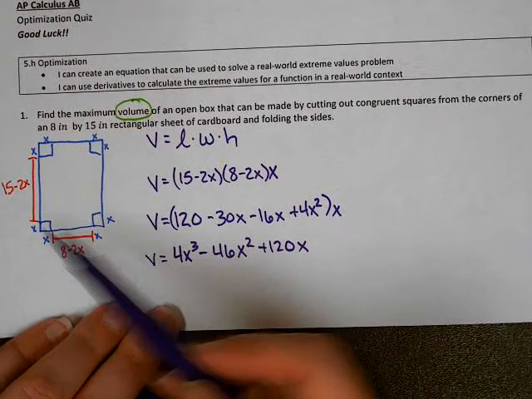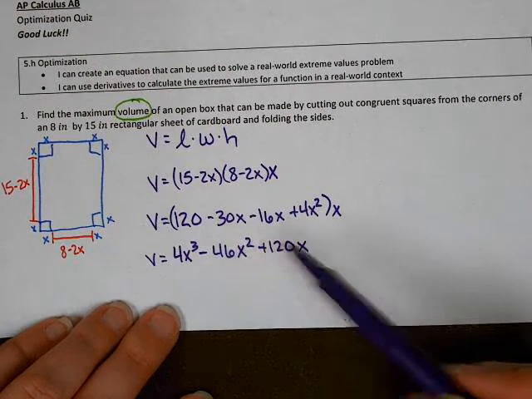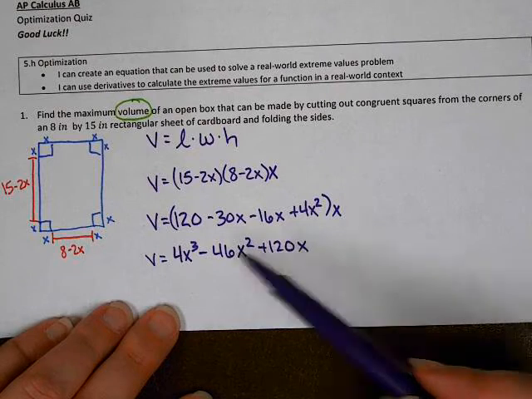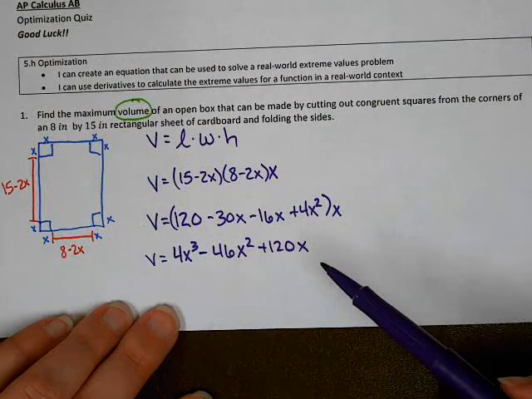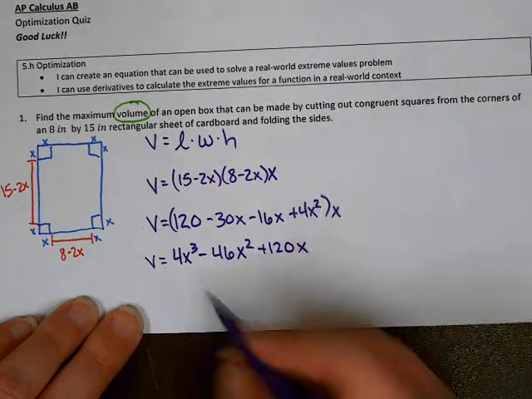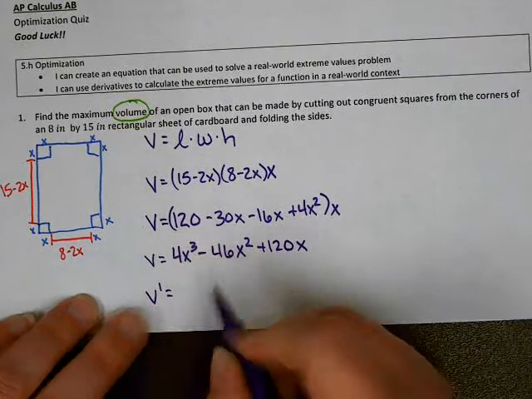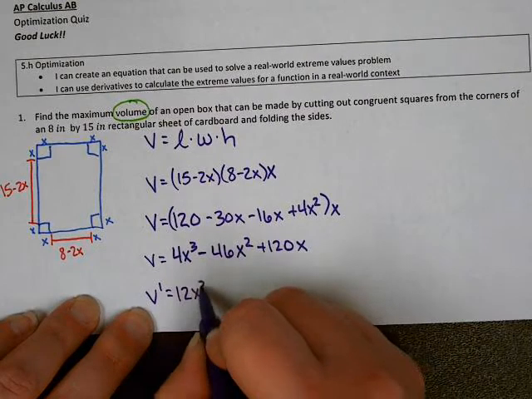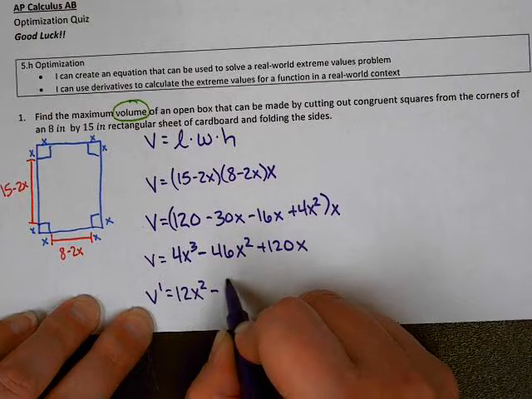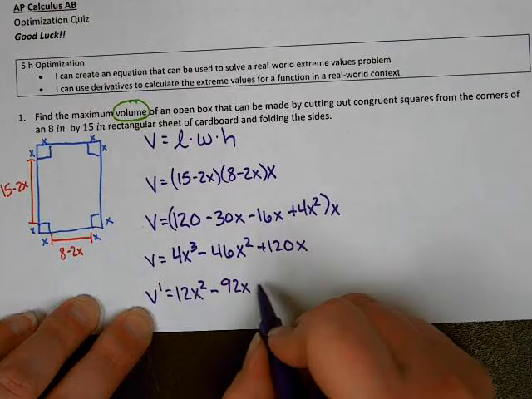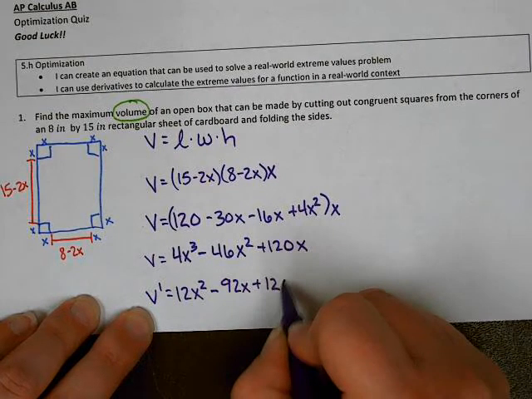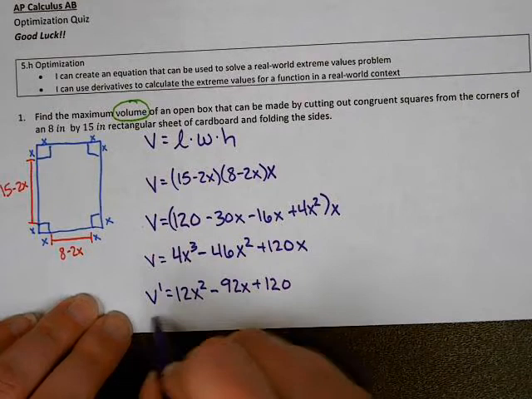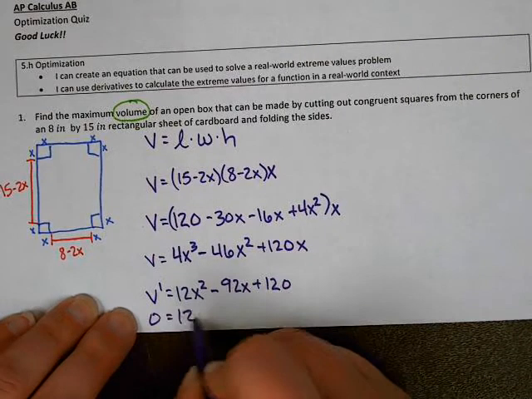Now we've got a detailed picture, we've got a formula that's all in terms of one variable, and now we can take the derivative. So V prime is going to equal 12x squared minus 92x plus 120. And we're going to go ahead and set this equal to 0.